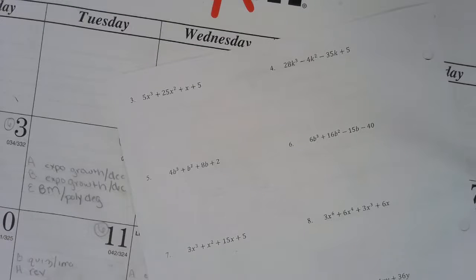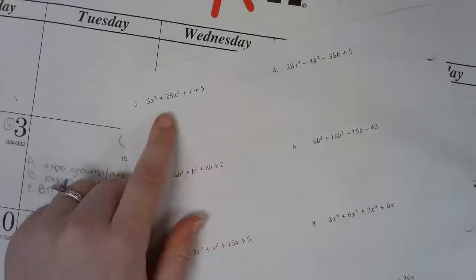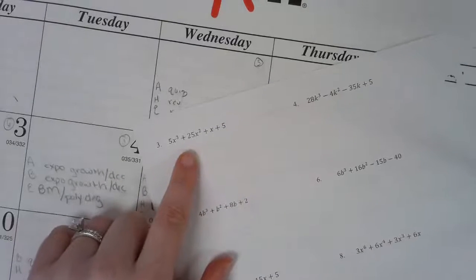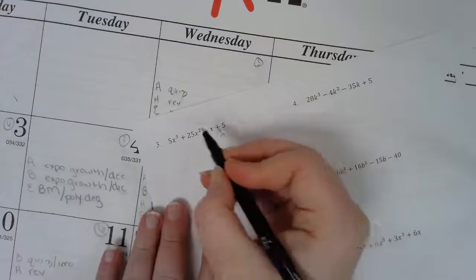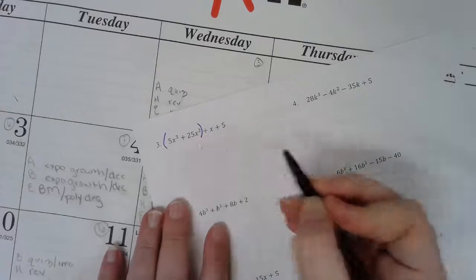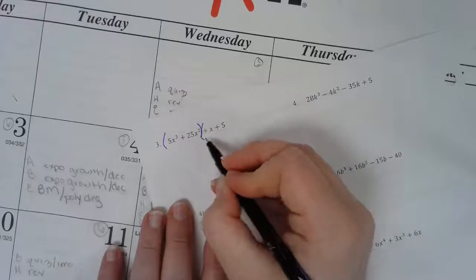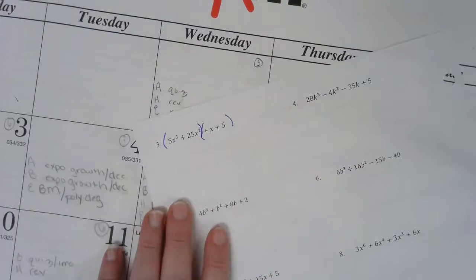Alright, let's flip to the back. Let's try one more together, and then the rest will be on an answer key in Classroom. Let's look at number 3. Number 3, there's no GCF I can take out from the beginning, so I'm just going to start my grouping process, put my first 2 together, make sure my plus sign goes with the second set.